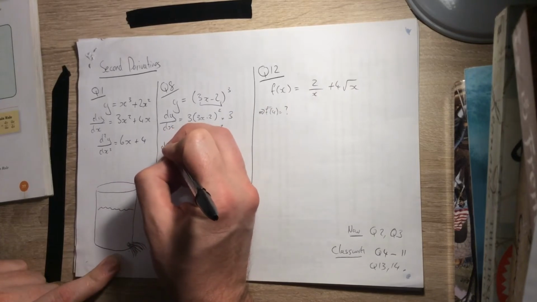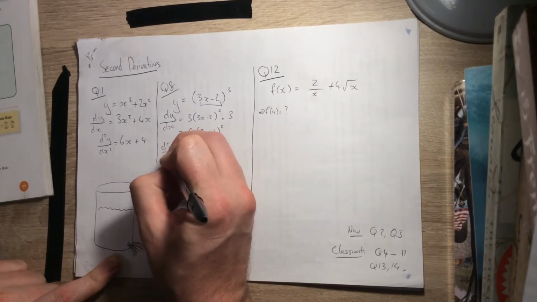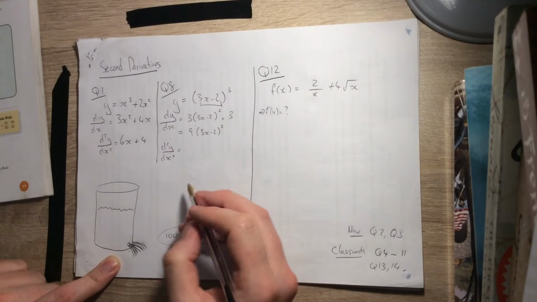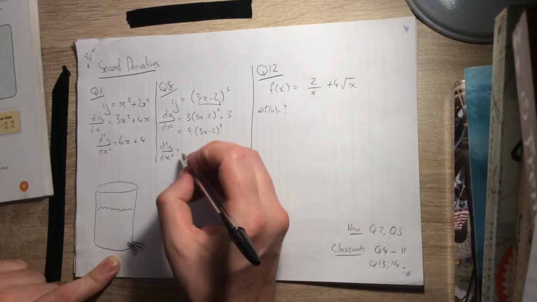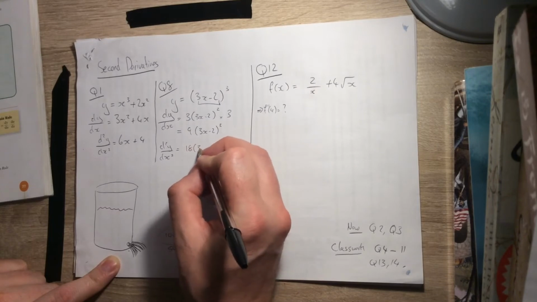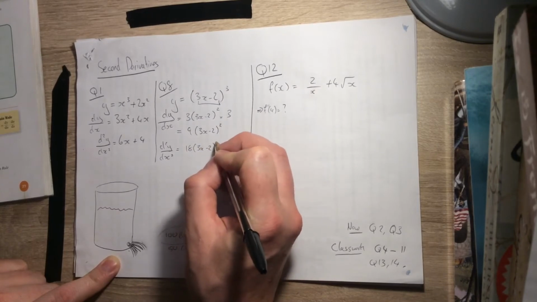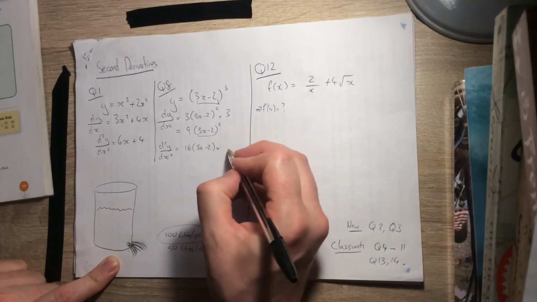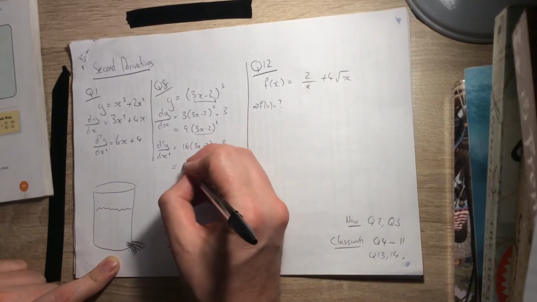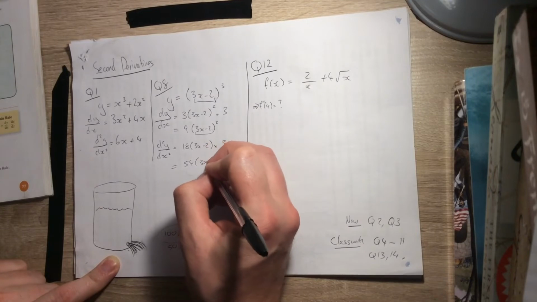And the second derivative is going to be, same again, differentiate this: you get 18 times (3x minus 2) to the power of 1, which is 3x minus 2, multiplied by the derivative here, which is 3. So we're going to get ourselves 54 times (3x minus 2).